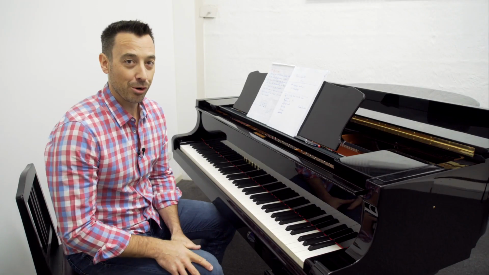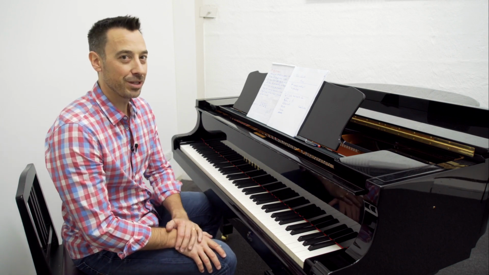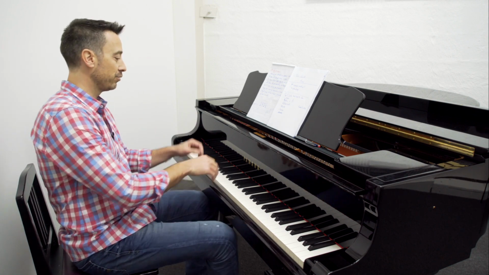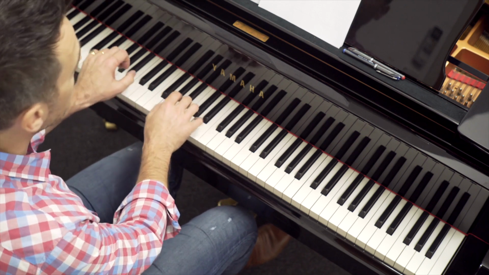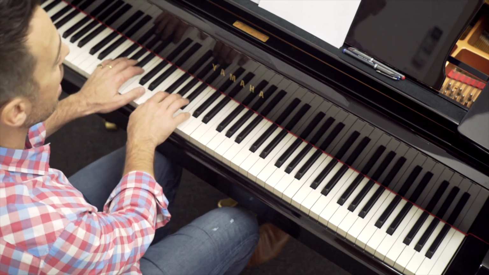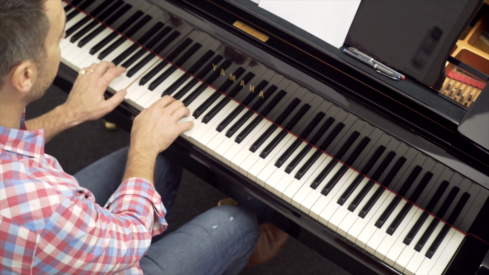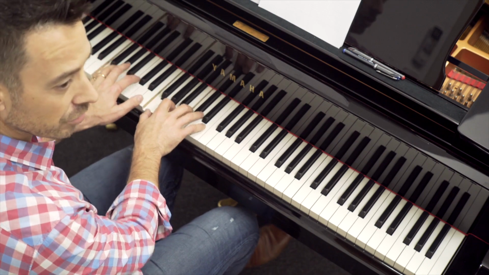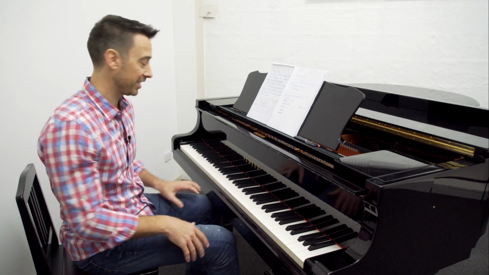So there are 3 main pop progressions, and I have a feeling that you're going to be familiar with the sound of all 3 of them, and probably your students are too. So the first one, we're going to use the chords C, G, A minor, and F. This is what's known as a 1, 5, 6, 4. These are the numbers of the scale degrees in the key of C major. I'm doing all of this in C major just to keep it nice and easy.